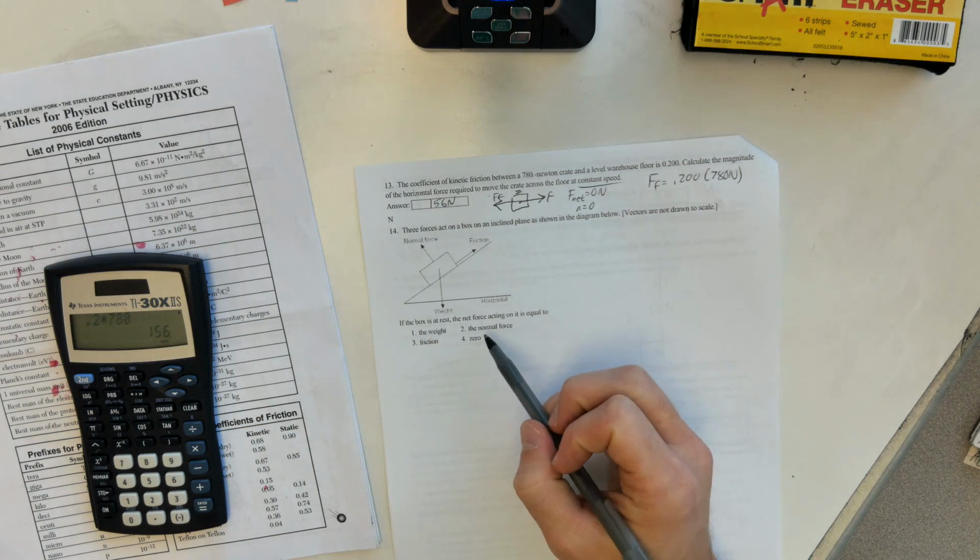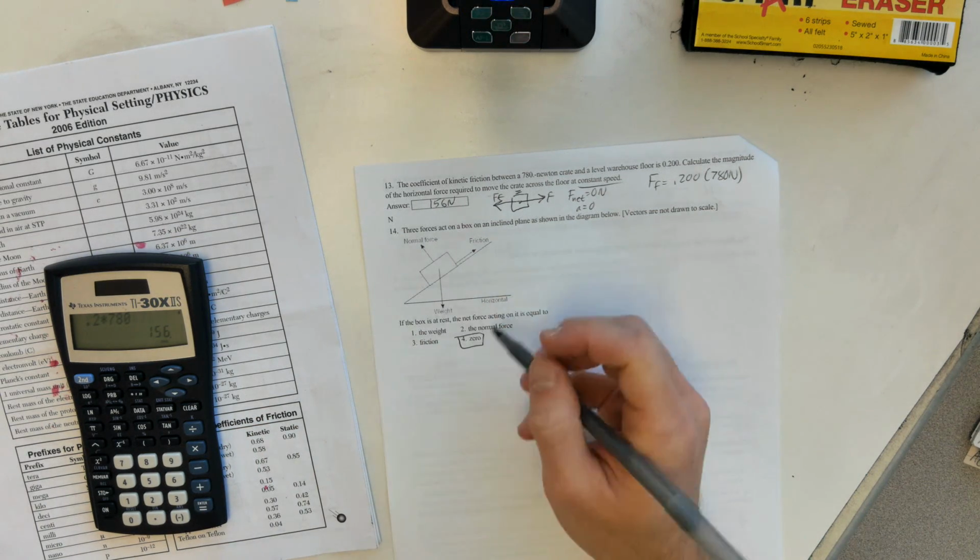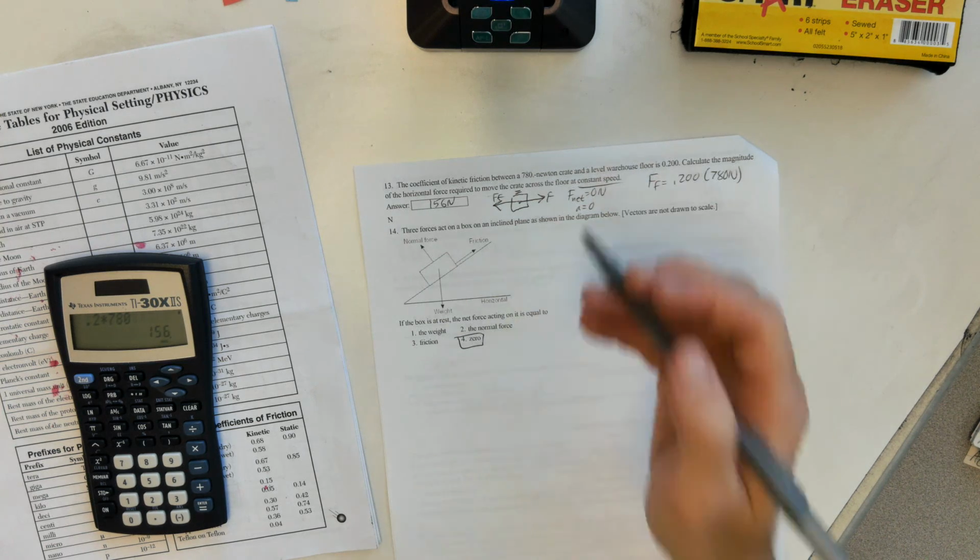If the box is at rest, the net force acting on it is 0. Love this question. It looks so tricky, but if it's at rest, just like here, F net equals 0.